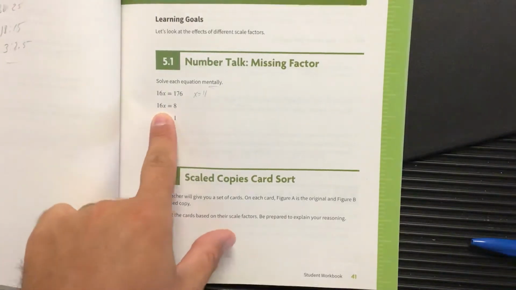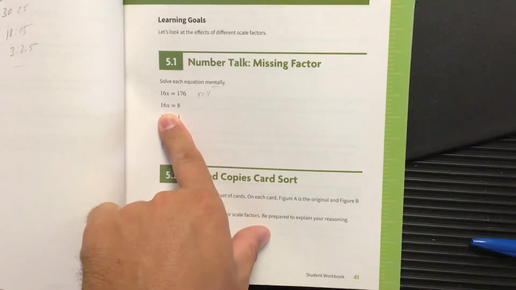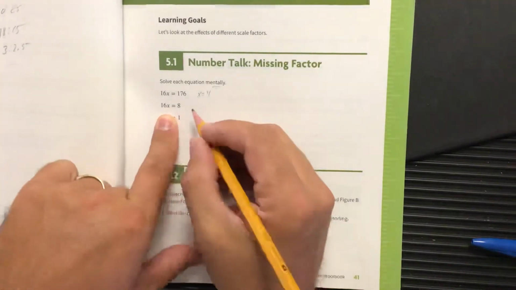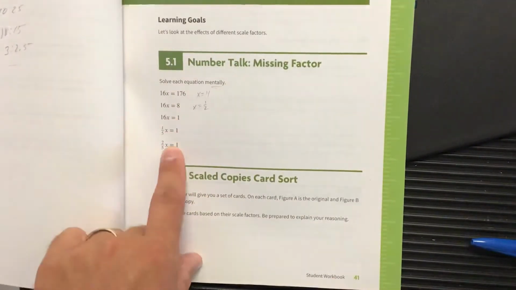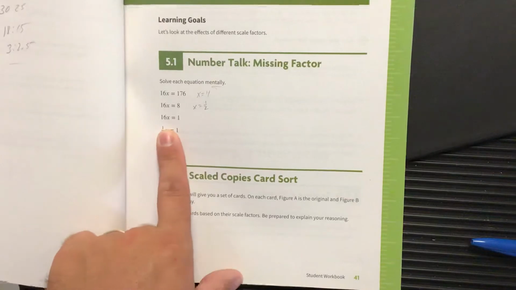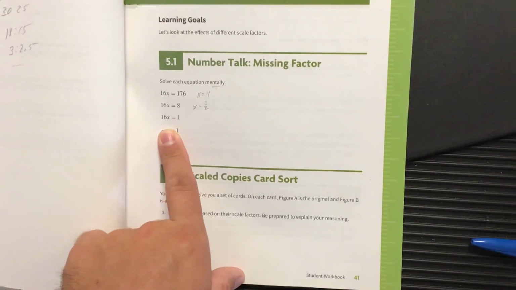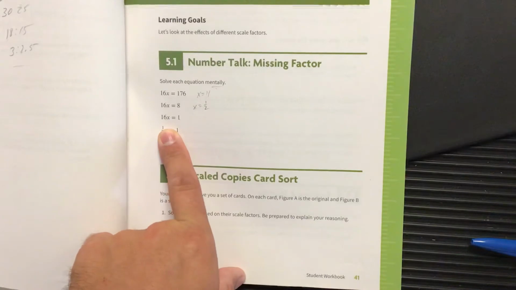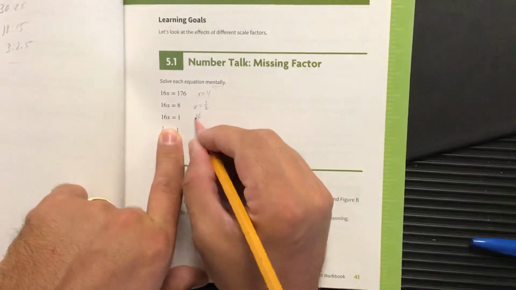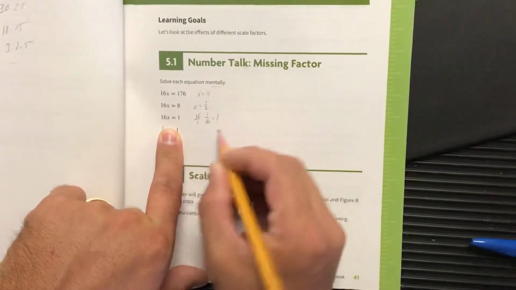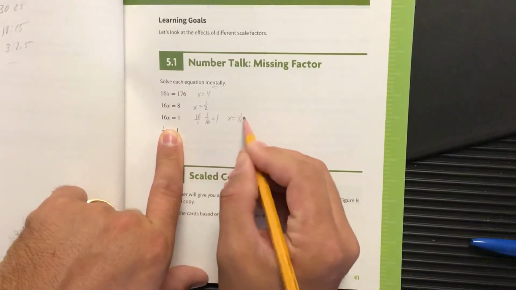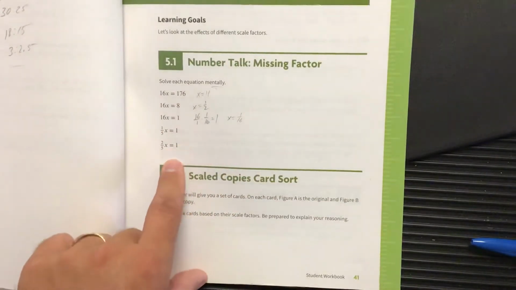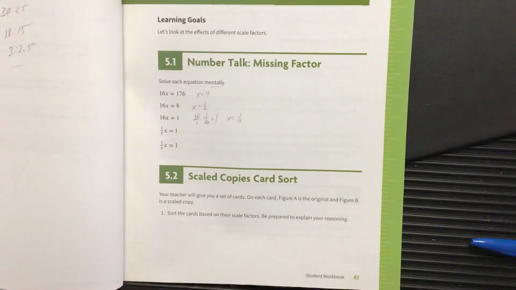How about 16 times what is 8? Anybody know that one? Yep. 1/2. Half of 16 is 8. 16 times what is 1? A little trickier. 16 times the reciprocal. 1 over 16 is 1. 1 over 16 is correct. So knowing that, 16 times 1 over 16, its reciprocal, is 1.